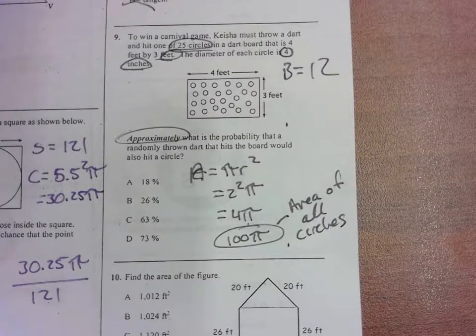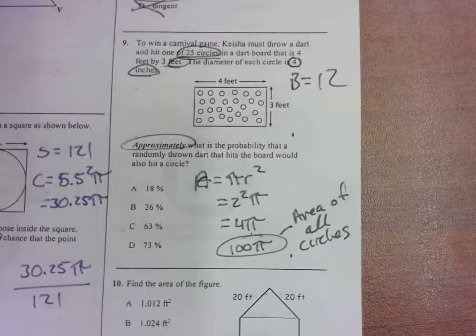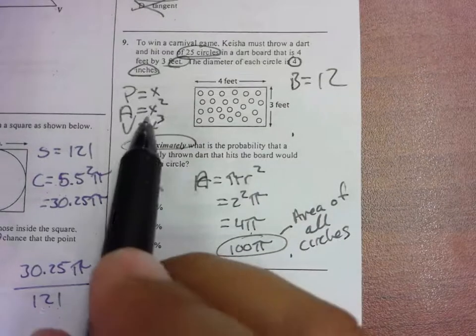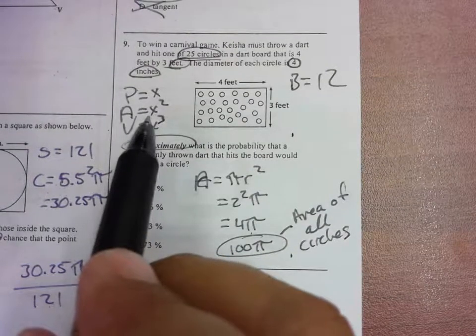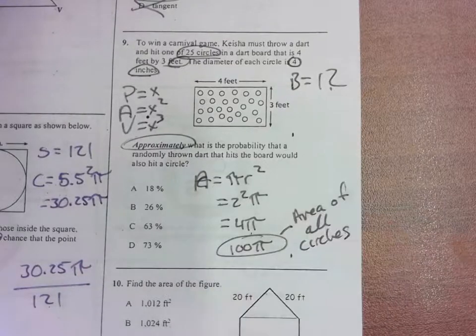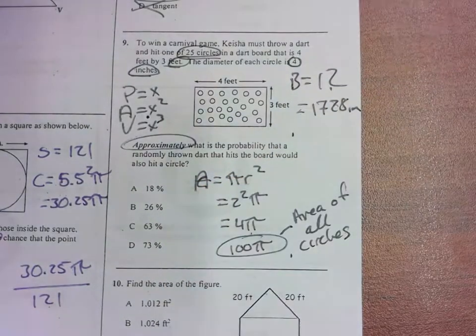That's 12 square feet though. No. So that's an area. So how many inches are in a foot? There's 12 inches in a foot, but I'm in area, so I need to be here. So 12 times 12 is 144. So we're going to multiply this by 144. So this is 1,728 inches.